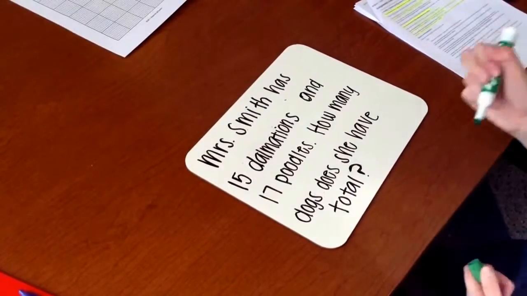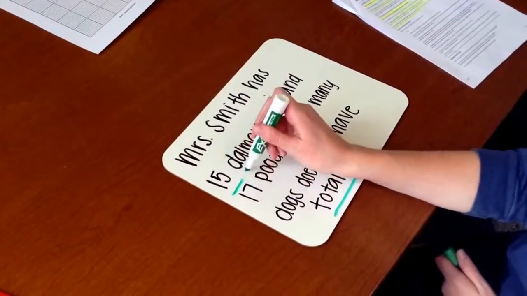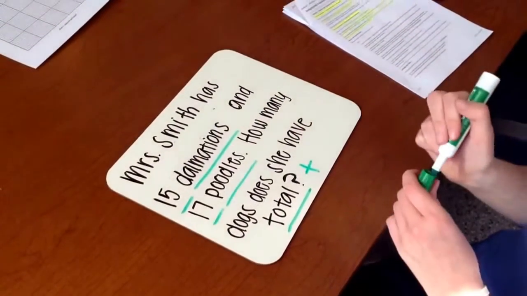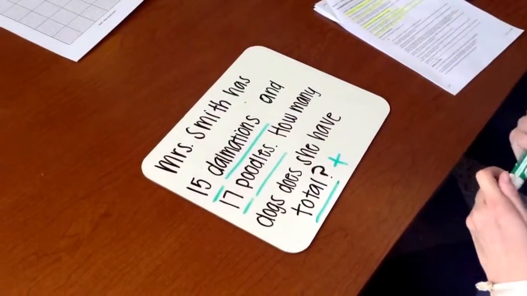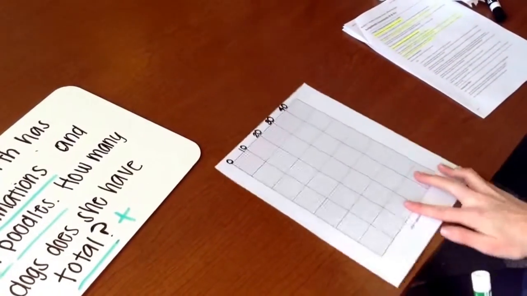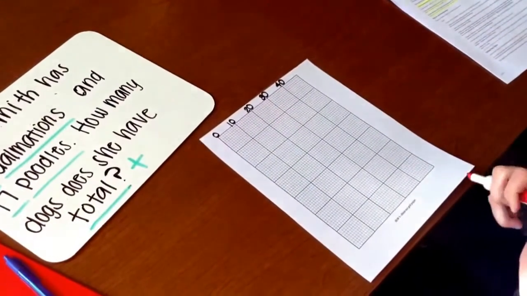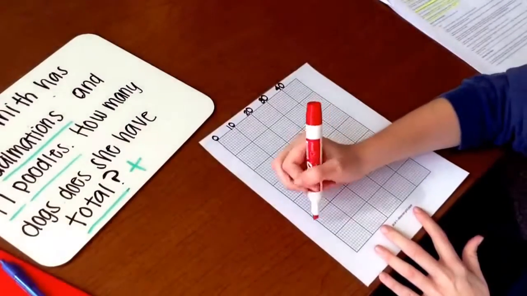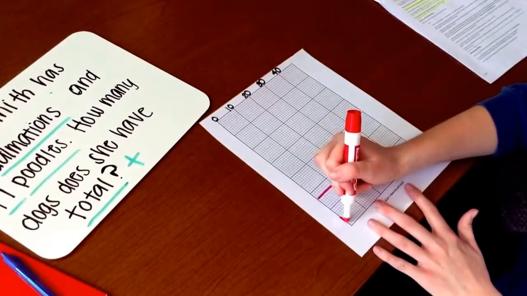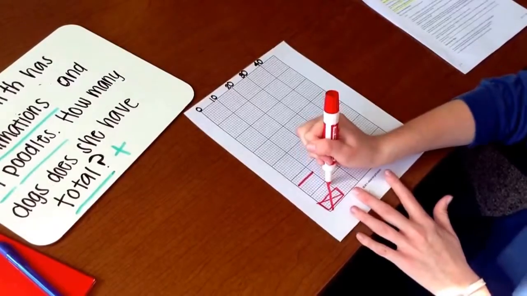We are looking for the total number of dogs Mrs. Smith has. So if she has 15 Dalmatians and 17 poodles, we're going to add these two together to find the total. So we are going to do this operation using a linear model to find our total. And remember that when using a linear model, you're only shading one square on the same line instead of multiple rows of squares. This is not a linear model.